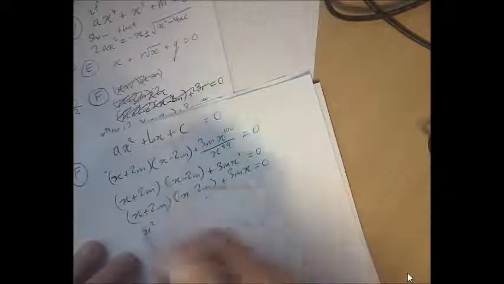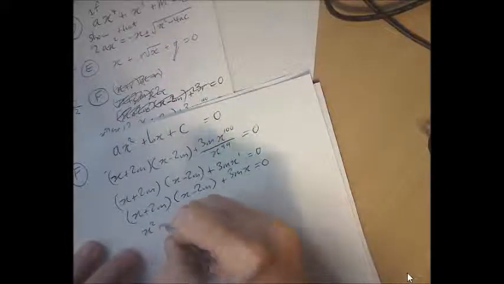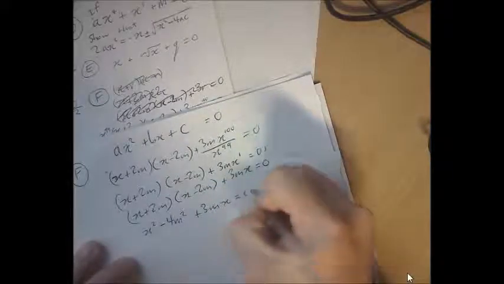Okay, now to make it look more like this, I'm going to expand that. It's just a difference of two squares, so it's squared thing minus squared thing. And now write it in a more regular order.